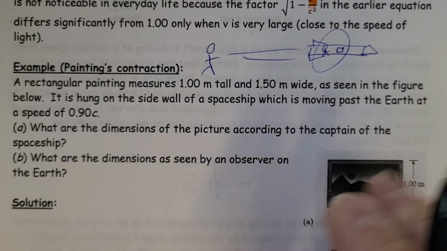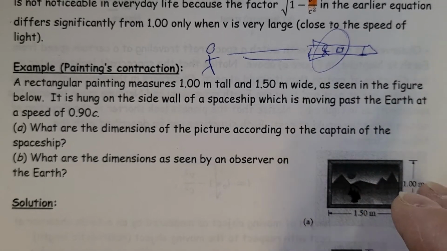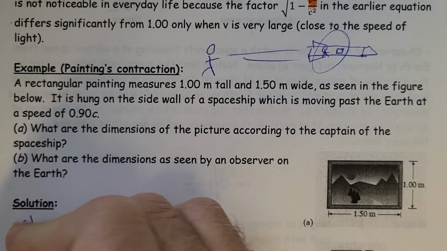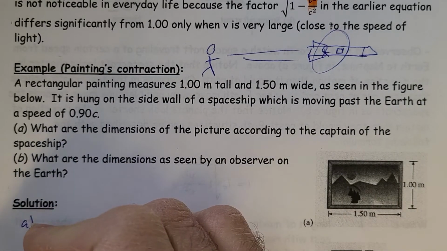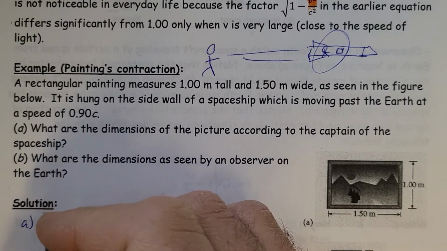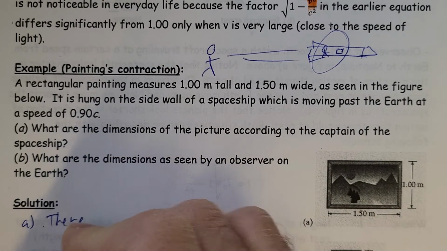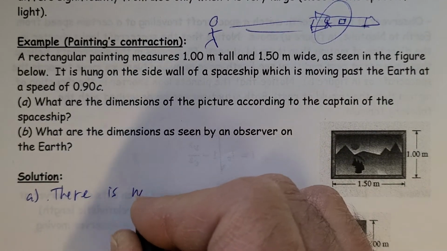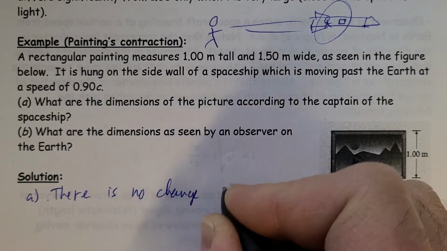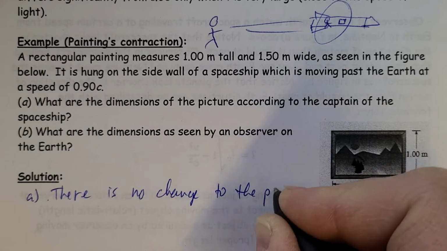Well, according to the captain on the ship, this painting isn't moving with respect to him. So part A, nothing out of the ordinary. There is no change to the painting.